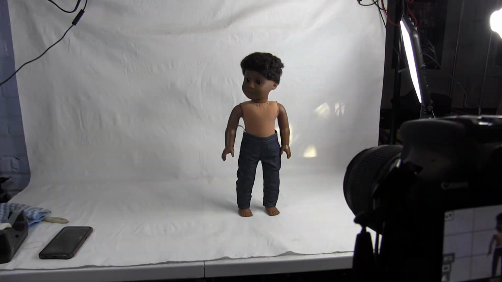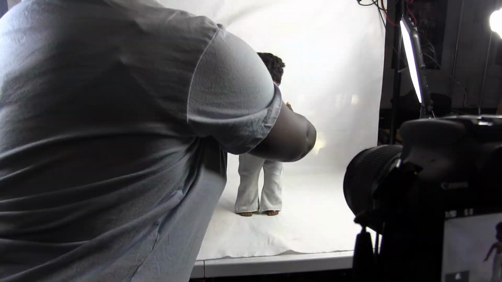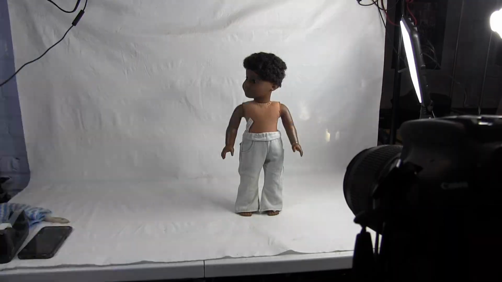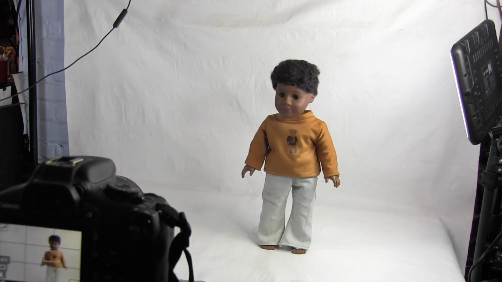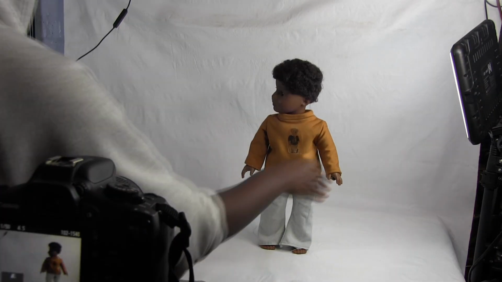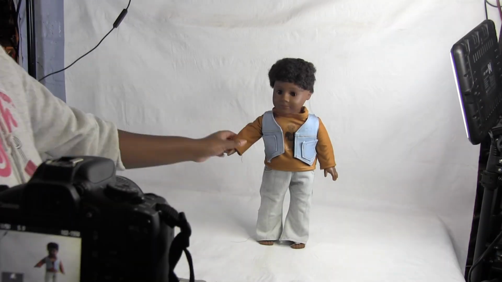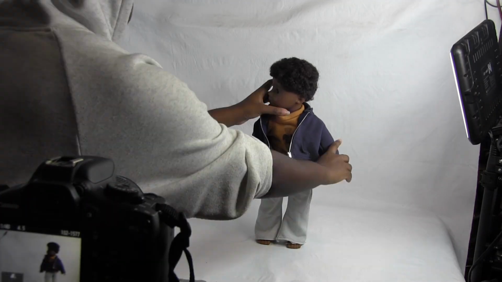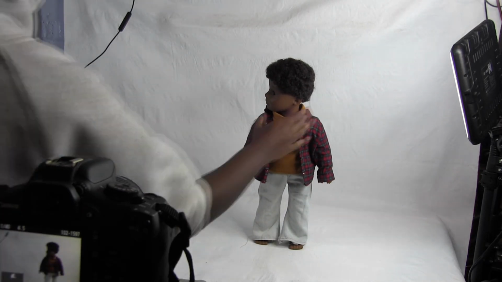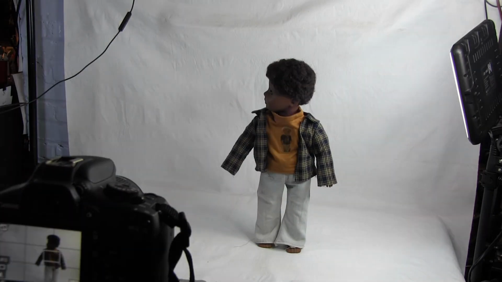So for the shirts, instead of taking him all the way off like I did last time, I'm just going to try to put the shirts on him as close as possible to him being on the thing. Of course, I had to scrap it a little bit because flannels take a little bit more, especially since he's wearing a long sleeve. But yeah, it looked pretty good. It was looking good.